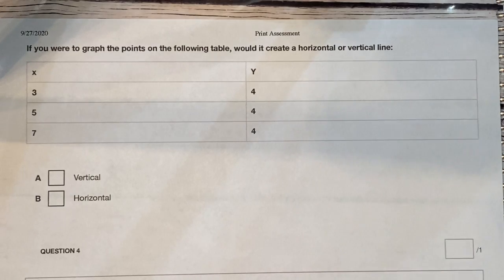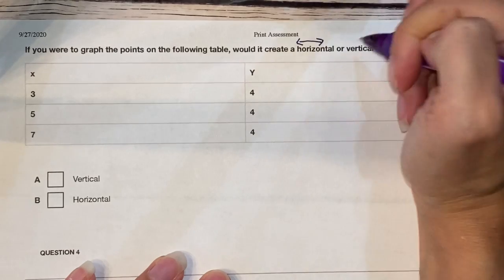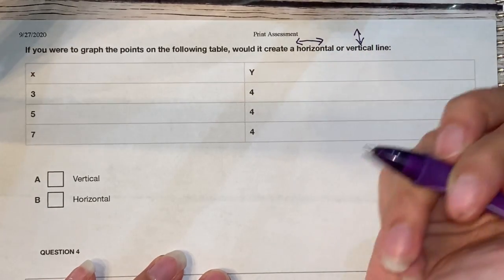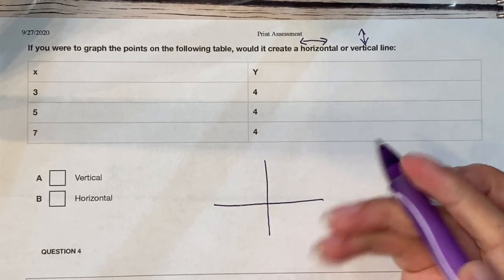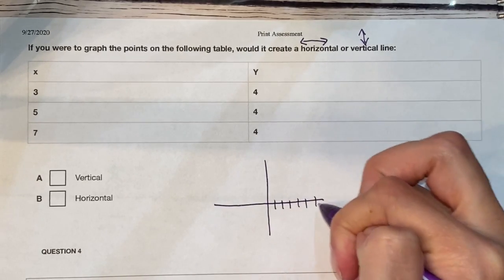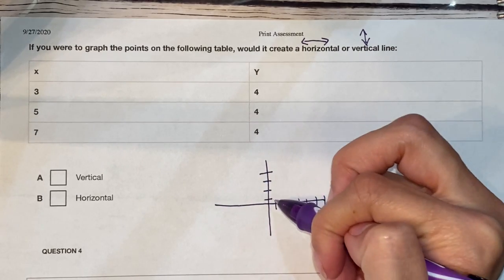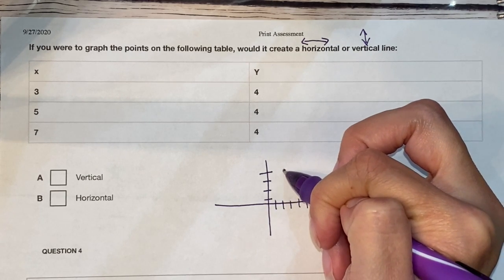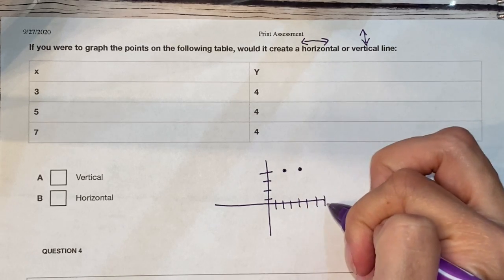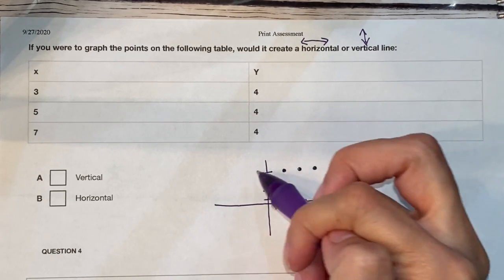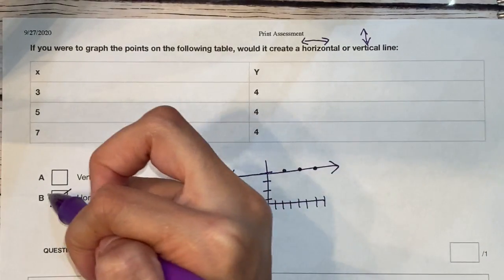Next one we have, if you were to graph the points on the following table, would it create a horizontal or vertical line? So really quick, horizontal is left to right, vertical is top to bottom. So let's go ahead and make a quick graph. First point is at 3, 4. Next point is at 5, 4. And the next point is at 7, 4. So this line goes left to right, creating a horizontal line.